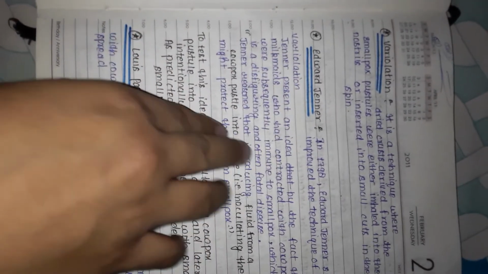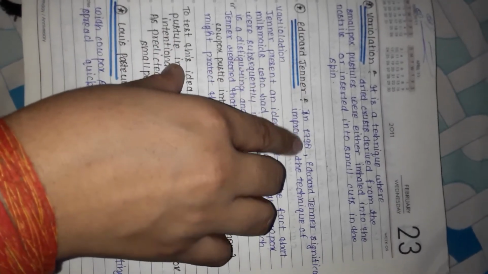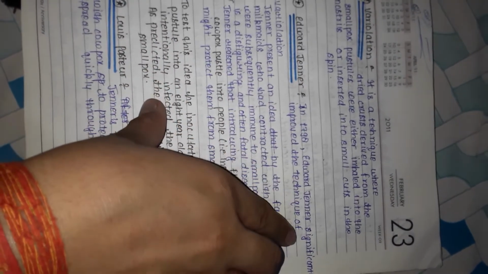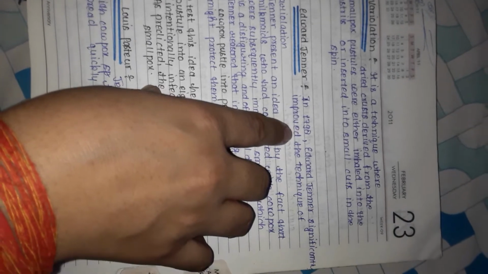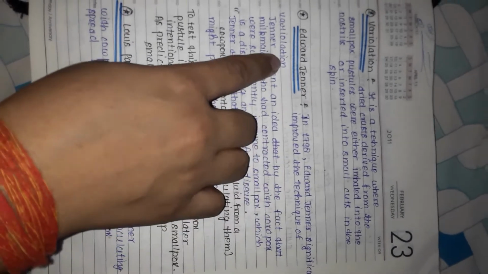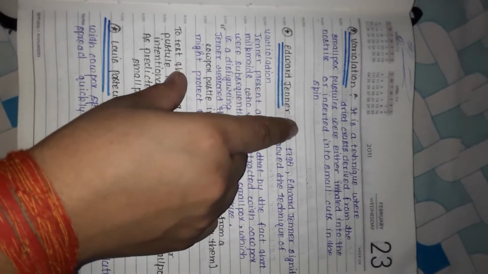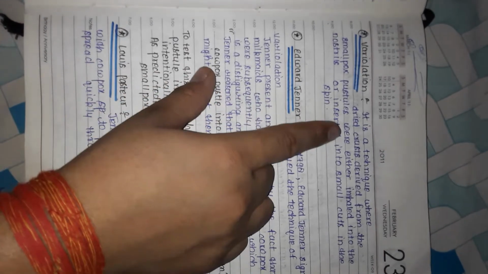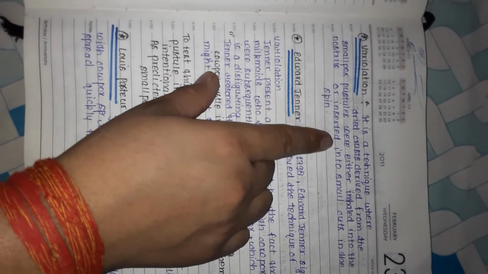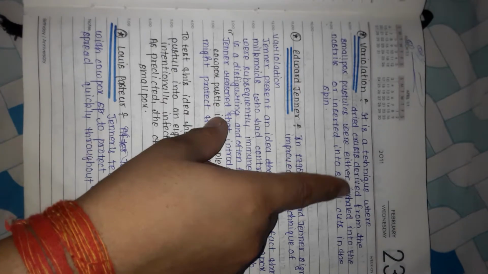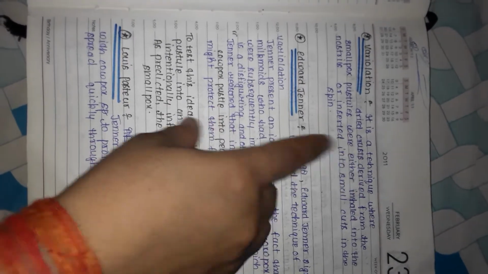Who is Edward Jenner? In 1798, Edward Jenner significantly improved the technique of variolation. He improved the technique of variolation, which used smallpox pustules, whatever the crust were about.